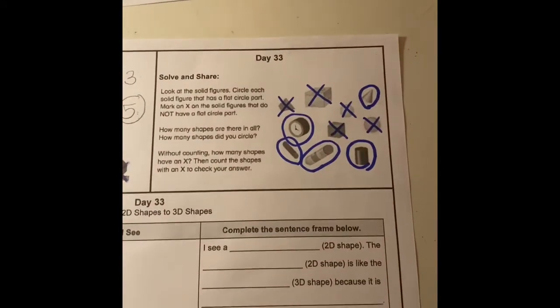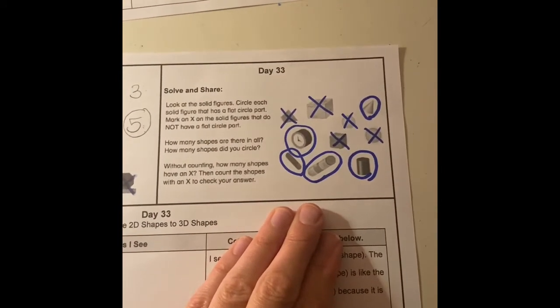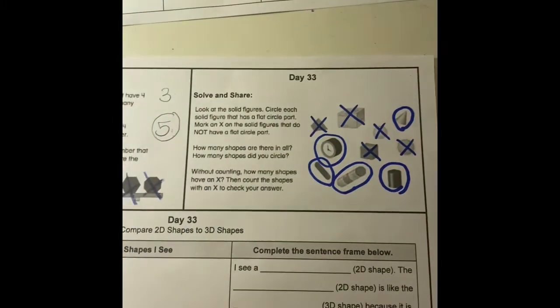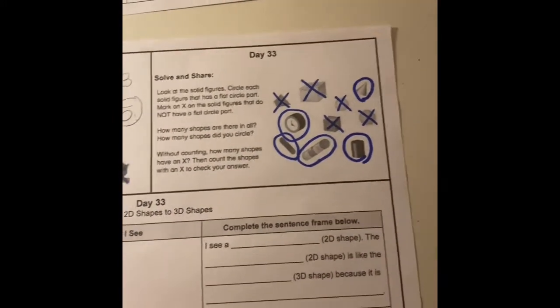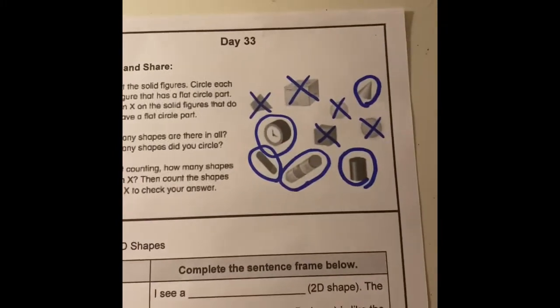All right, guys, here's what I came up with. If your answers look a little bit different, that's okay, because some of this is pretty challenging and we have to really think it through. For some of you, 3D shapes is brand new learning, so it's going to take you a little time to become 3D shape experts. So let's talk through all of these answers.